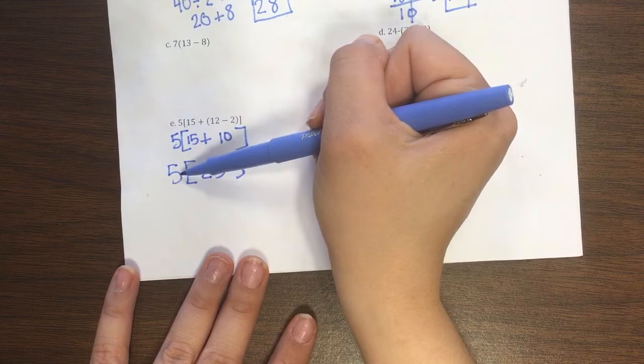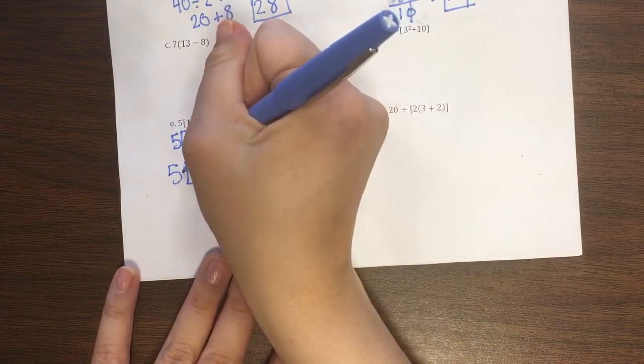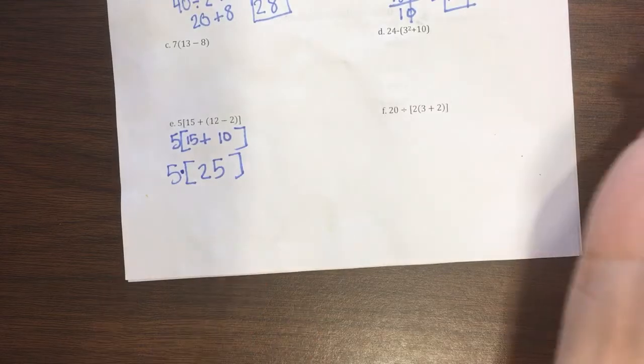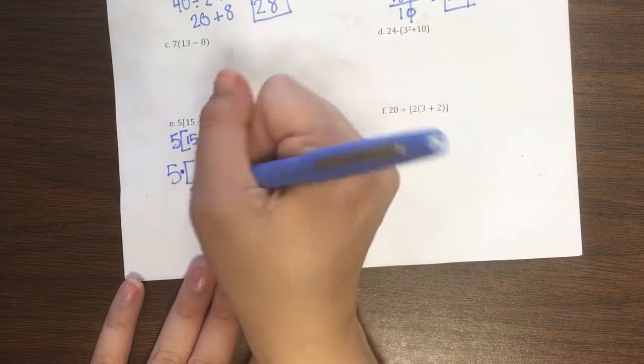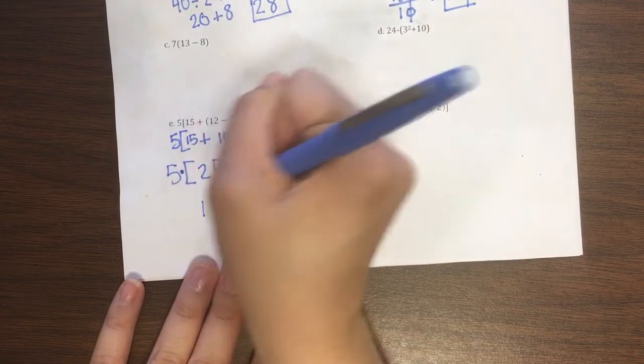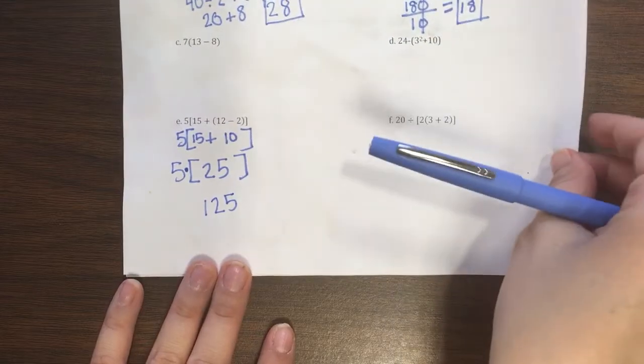Whenever there is not a symbol between a number and a parenthesis, you can always assume it's going to be multiplication. So we have 5 times 25, which is going to be 125. And that is how we are going to follow our order of operations.